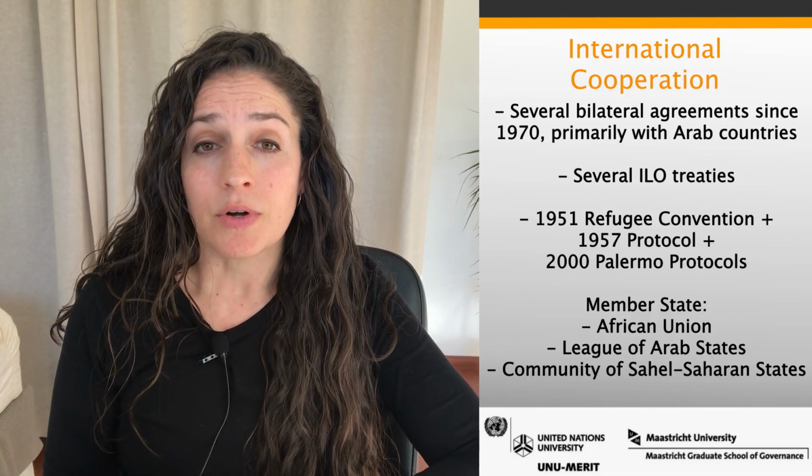There also are a number of international organizations and international cooperation that is also going on in Egypt. Egypt has signed several bilateral agreements related to immigration, primarily with Arab countries since 1970. Egypt has also ratified several International Labor Organization treaties, as well as the 1951 Refugee Convention and its 1967 protocol, as well as the 2000 Palermo Protocols on human trafficking. Today, Egypt is a member of the African Union, the League of Arab States, and the Community of the Sahel-Saharan States, all of which involve some level of cooperation on migration issues.